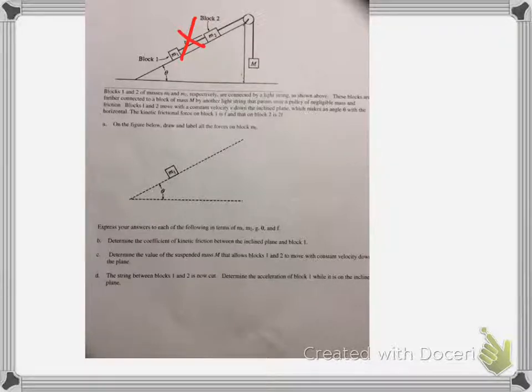And determine the acceleration of block 1 while it is on the inclined plane. Well, this is really good news because there's no longer any tension. Okay, so it's basically just rolling down the inclined plane, or sliding down the inclined plane.